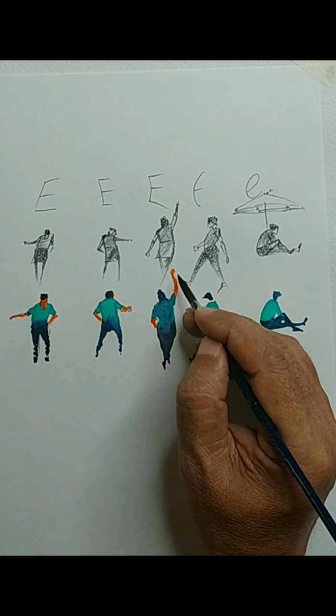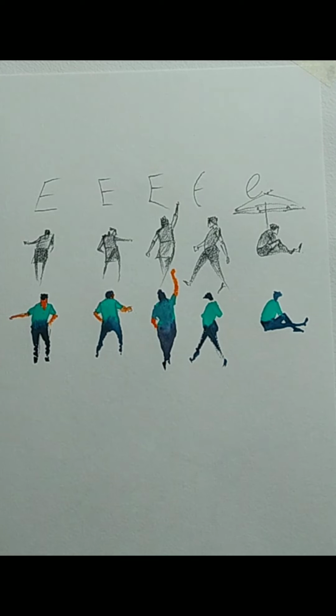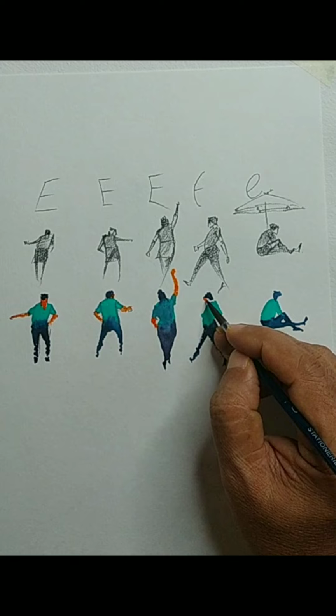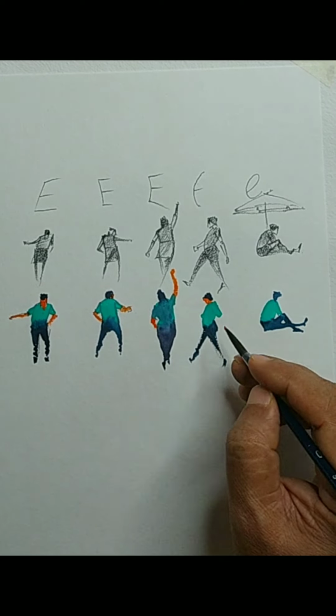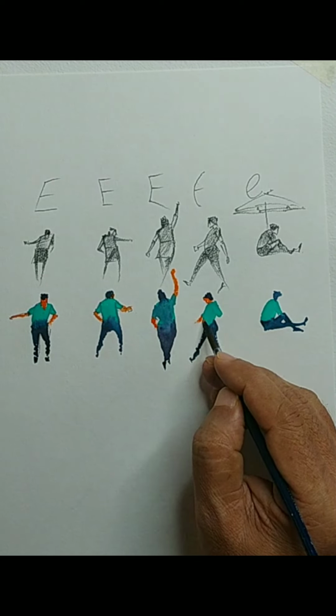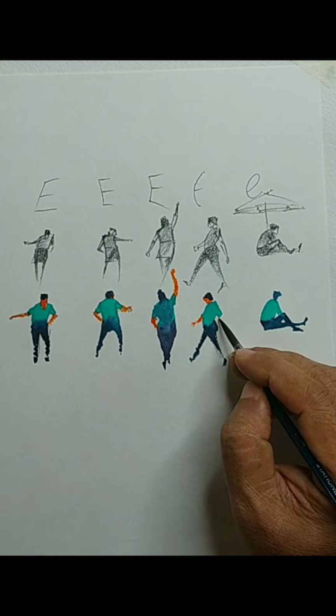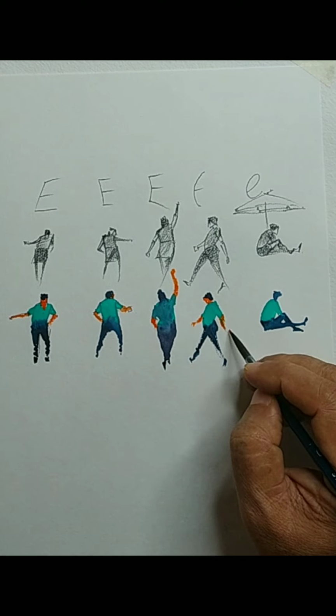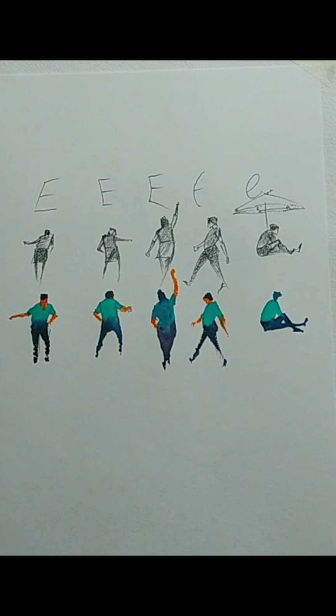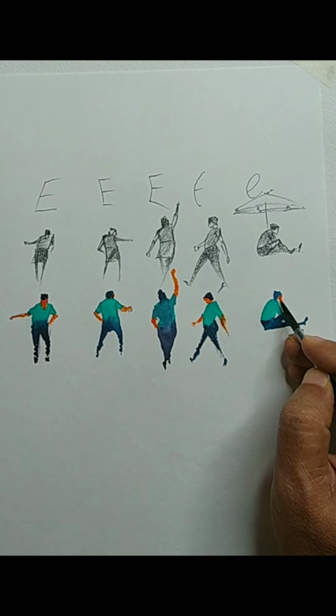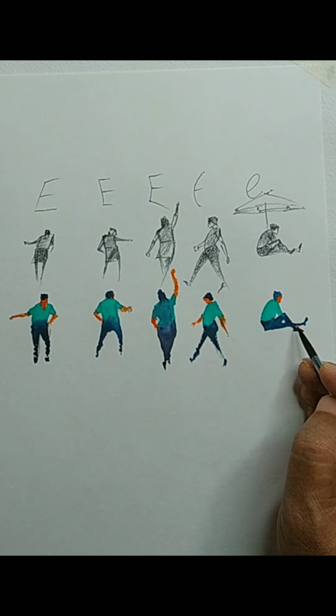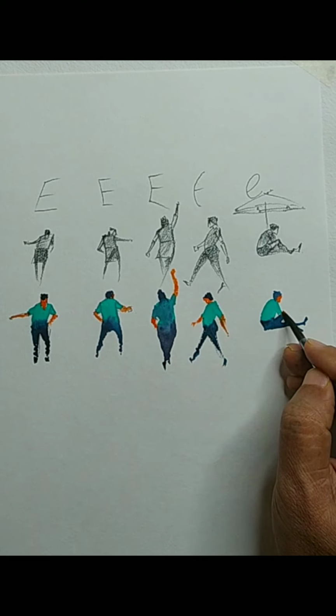So the orange that I'm showing here is actually the skin color. It is not precisely the skin color, but it represents the skin color pretty well. Okay, right. I think it is going well.